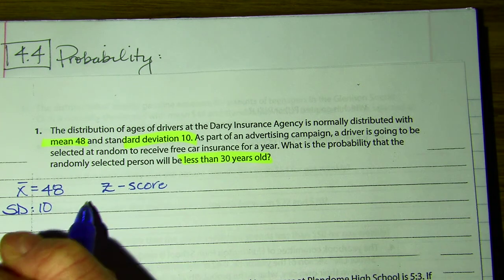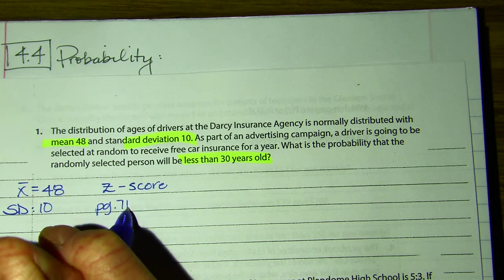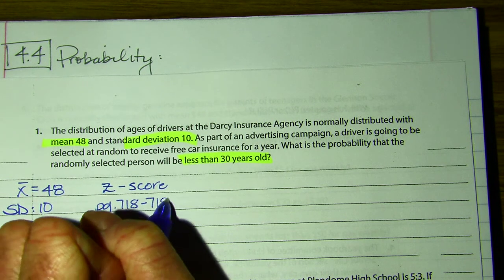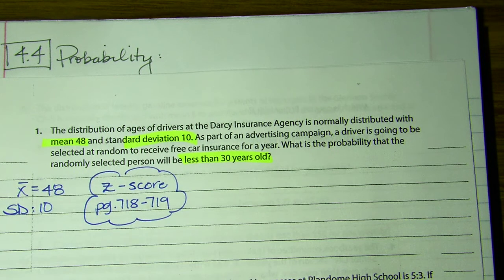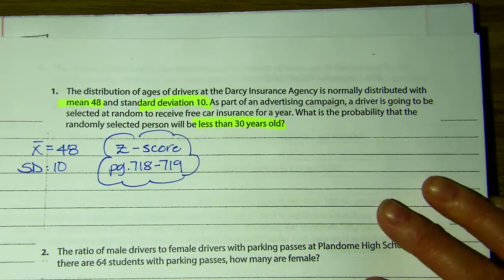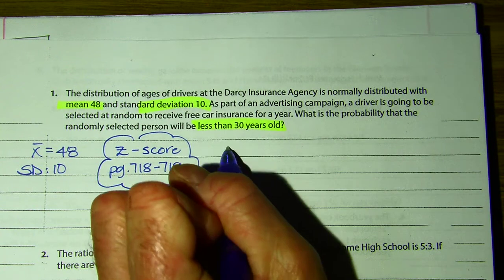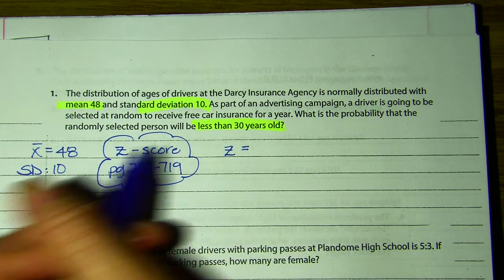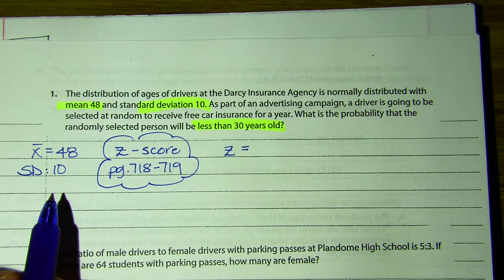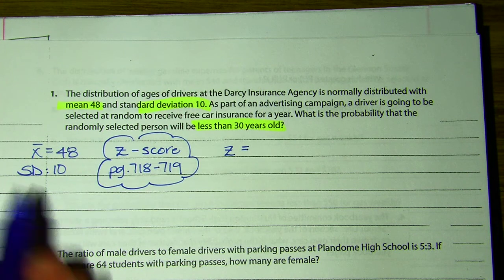Now, in your book, our z-scores are pages 718 to 719, and I will go over that section in case you've forgotten. To calculate my z-score, z equals the data number. I entered this wrong at home.